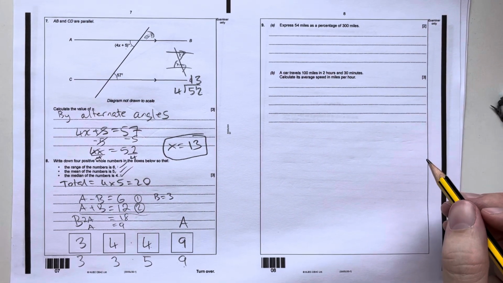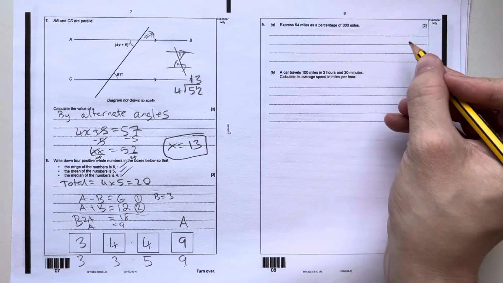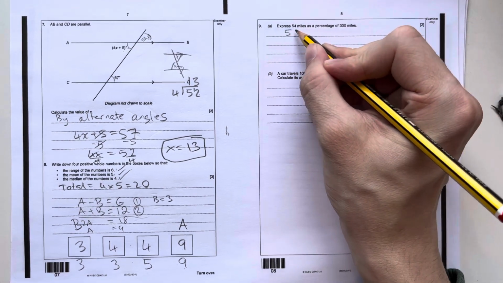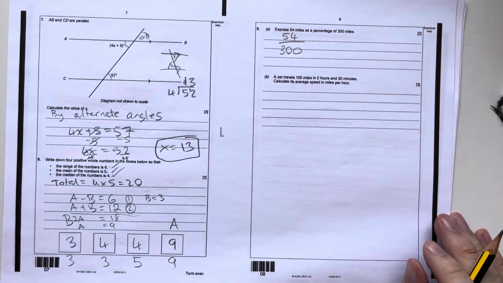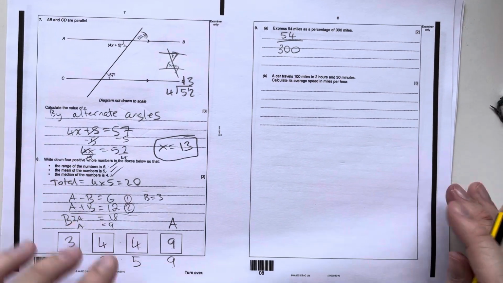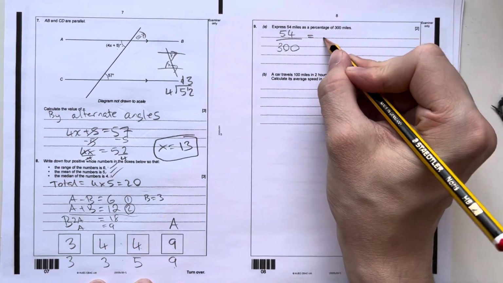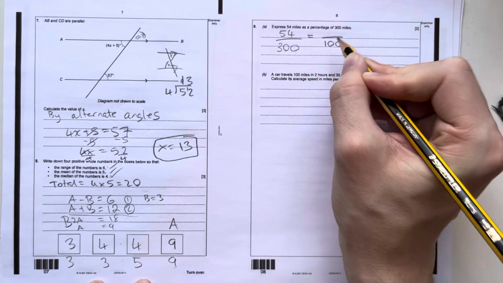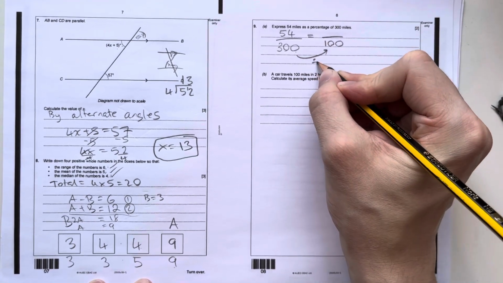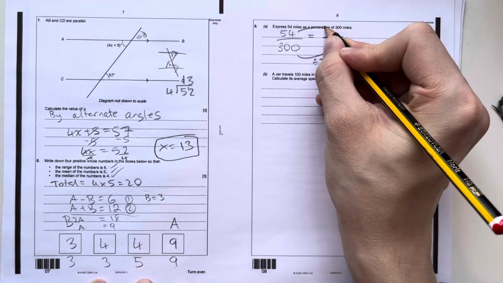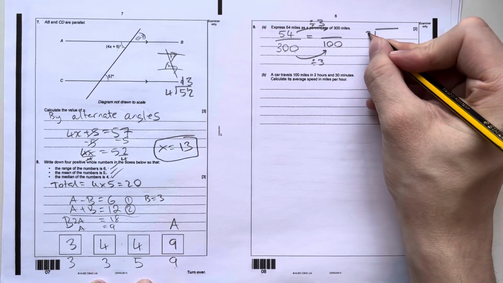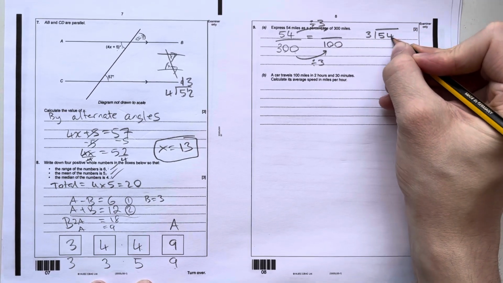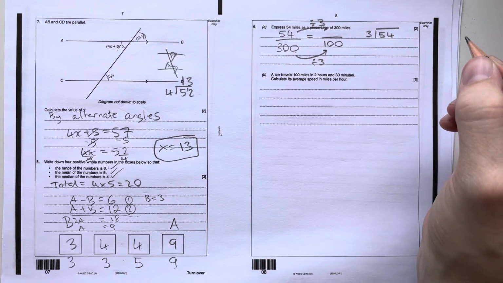So basic percentage, really. So 24 miles as a percentage of 300 miles. So 24 miles out of 300. So percentage meaning percent means per 100. So we just make it out of 100. So to get from 300 to 100, we divide by 3. So we do the same here. We divide by 3. So once again, if you do not know how to do the divide, use the bus stop method. The bus stop method is crucially important.